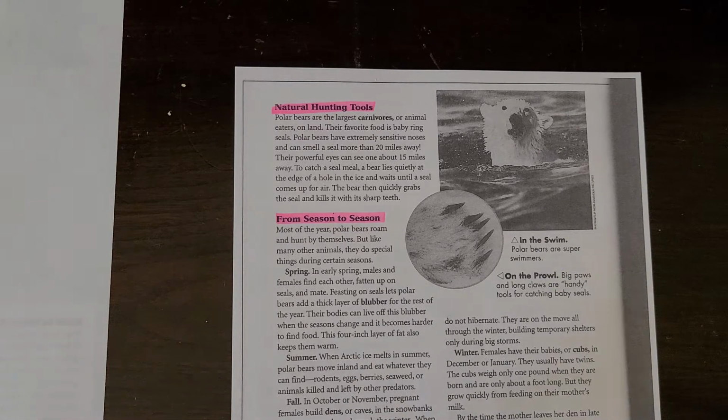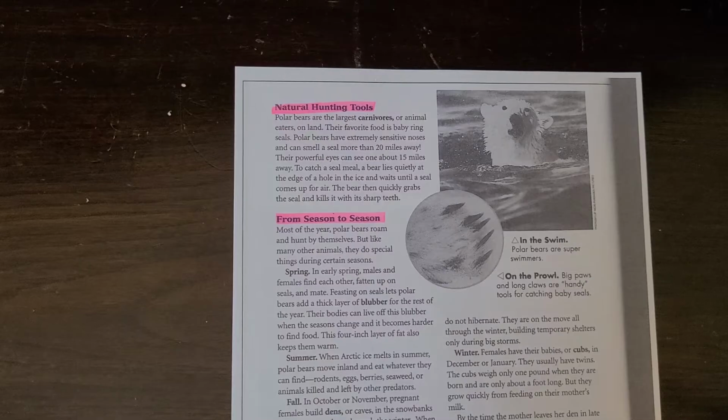To catch a seal meal, a bear lies quietly at the edge of the hole in the ice and waits until a seal comes up for air. The bear then quickly grabs the seal and kills it with its sharp teeth.